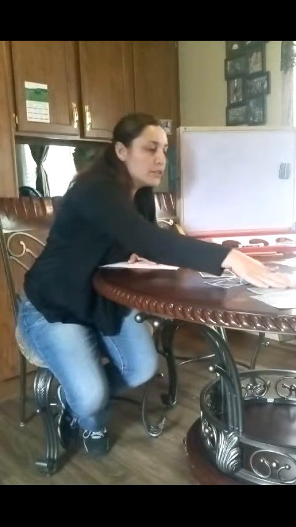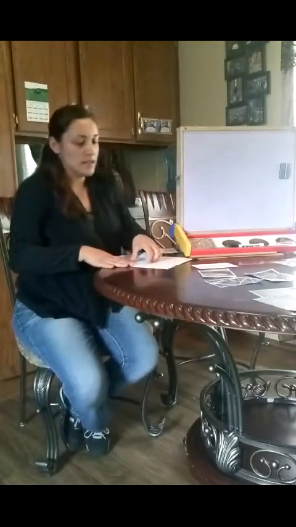Okay, so these are a special kind of intersecting lines, and these are called perpendicular lines. Perpendicular lines form right angles. Do you remember what a right angle is? 90 degrees. Yes. Okay. It's 90 degrees, right?